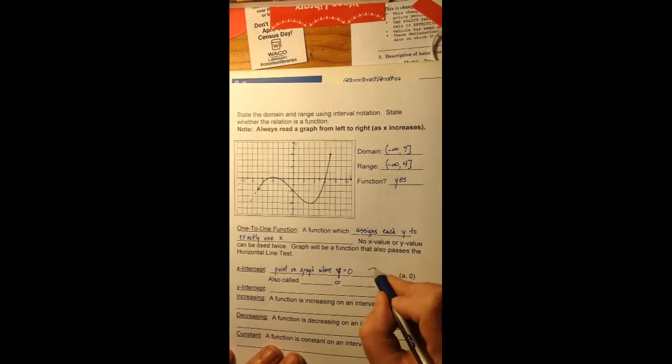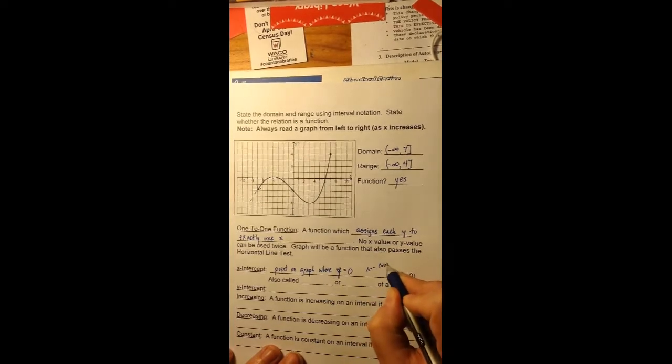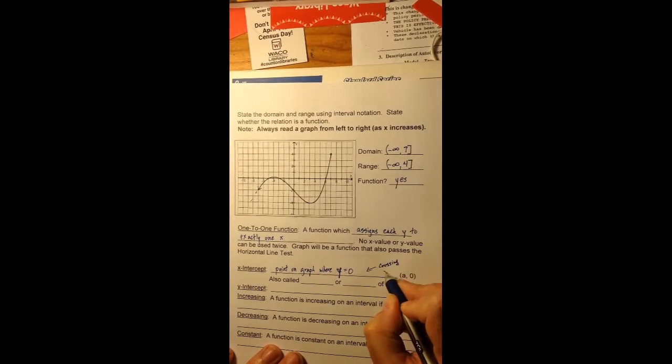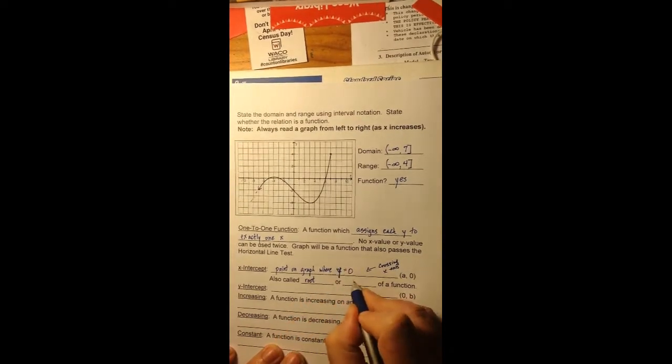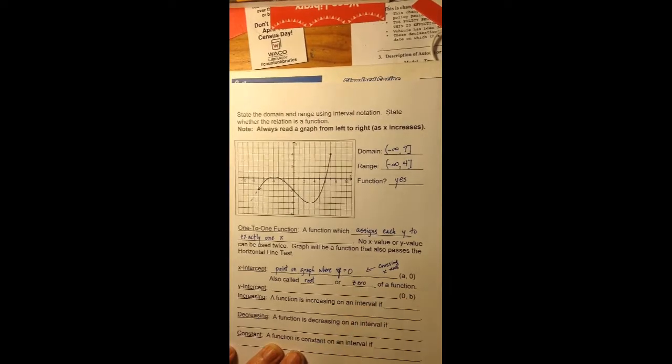This is the x-intercept, all right? This is where it crosses the x-axis. This is also called a root. Often you'll hear this called a root, and it's also called a zero of a function. The root or zero of the function is also the x-intercept. It's where it crosses the x-axis.